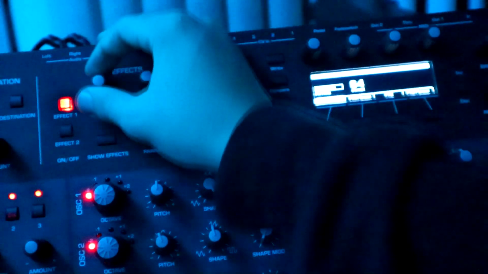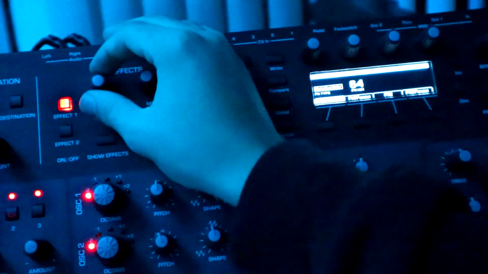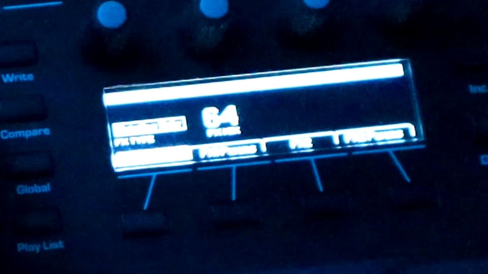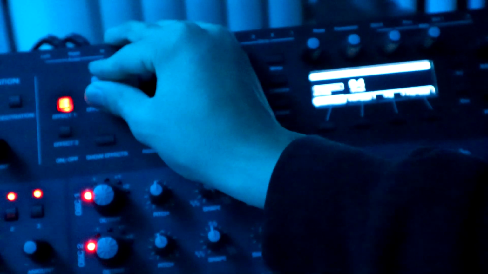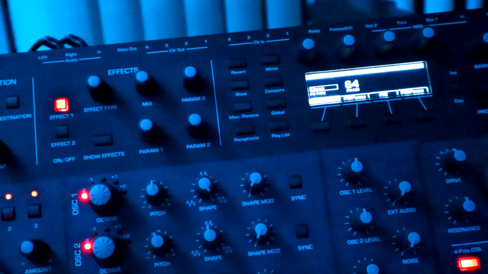I'm going to hit the first one, which enables that first effect, and I can hit effect type over here, and on the menu it's scrolling through the different types of effects that I have available. We have filters like phasers, choruses, delays, reverbs, all stuff like that. So I'm going to go to chorus, right? And then I go to mix, which controls the mix level of this chorus effect.